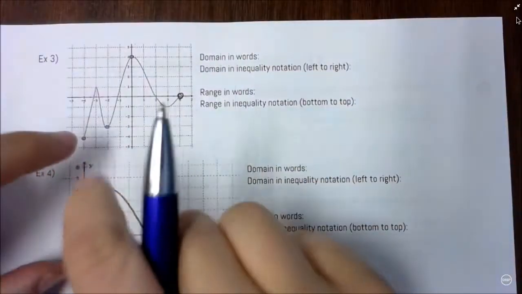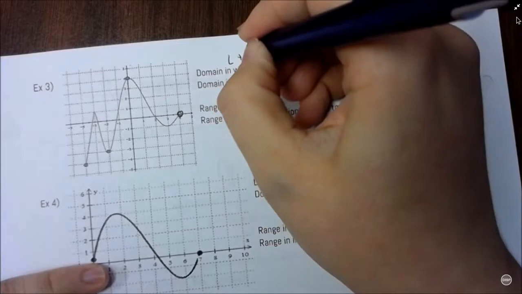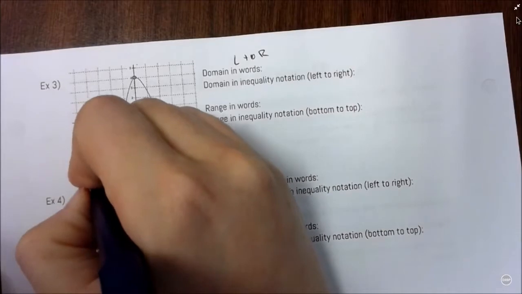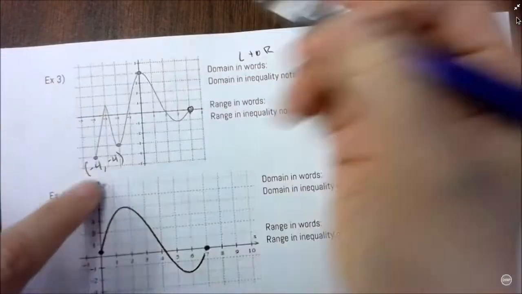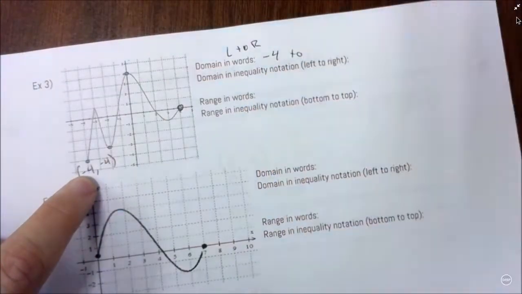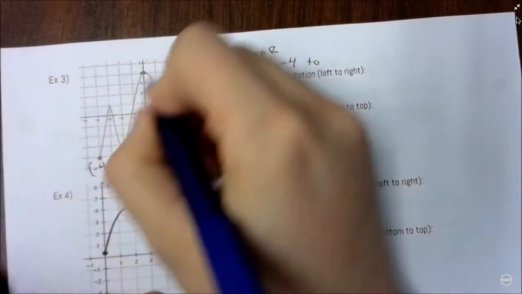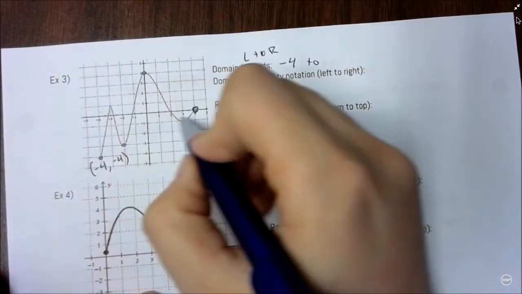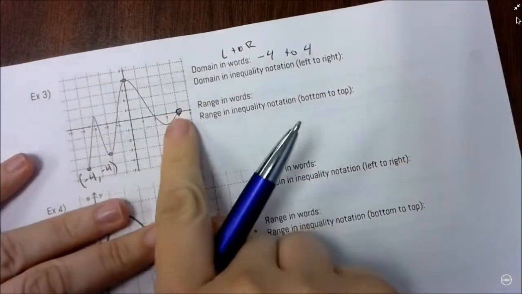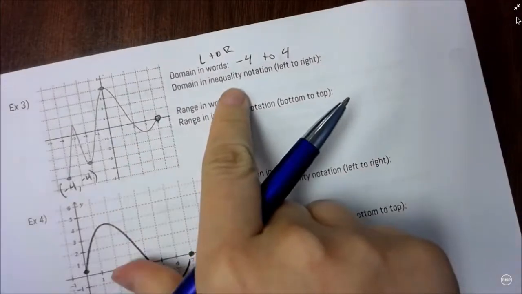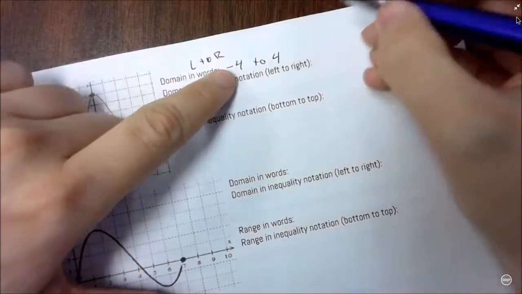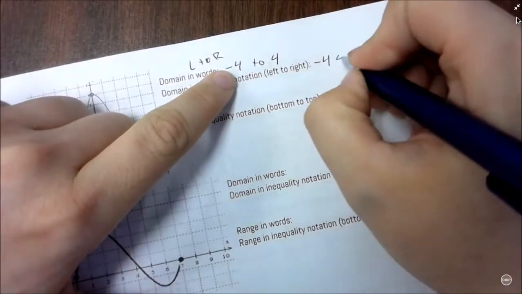So, domain in words. Remember, domain is left to right. My leftmost x value is -4. So my domain goes from -4 to, and then go all the way to the right. I don't care about the up and down at all right now. I just want to go all the way to the right, which is 4. So -4 to 4. But since I'm not including 4 when I write it in inequality notation, I need some different symbols. My leftmost is -4, so -4 is less than or equal to x.